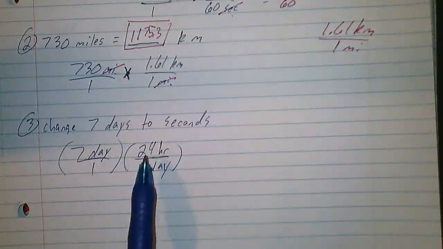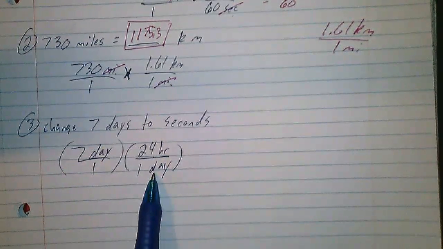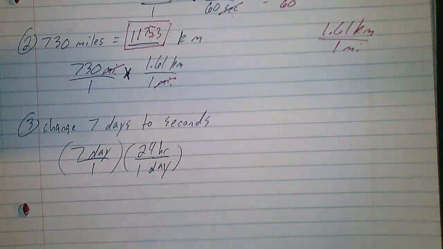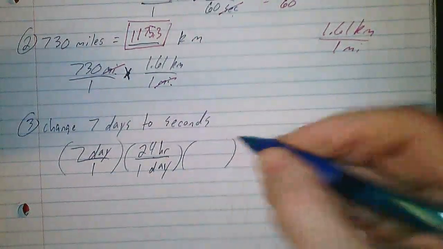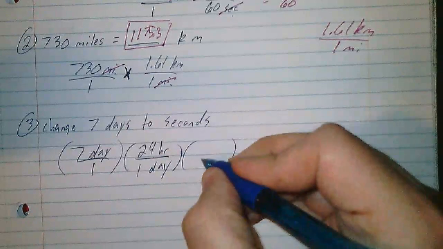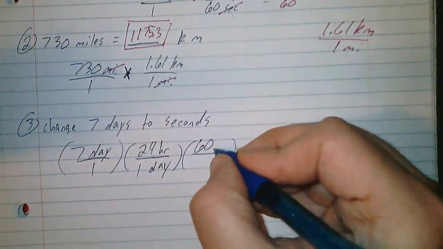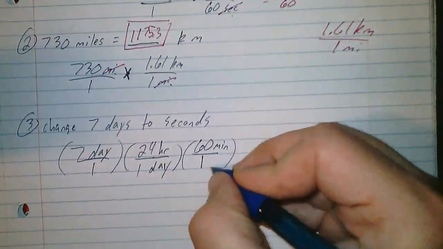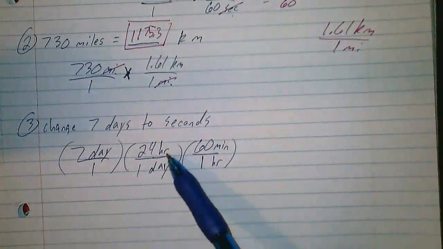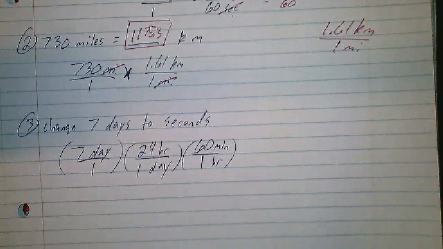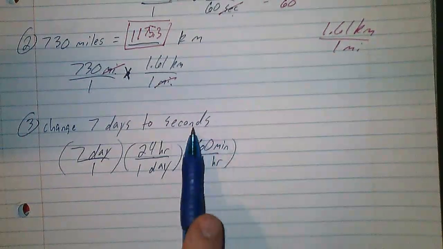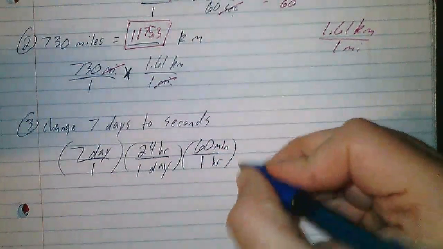I know that 24 hours makes up 1 day. And again, day on top, day on bottom. Let's get rid of hours. I know that there are 60 minutes for every 1 hour. So now again, hours on top, hours on bottom.